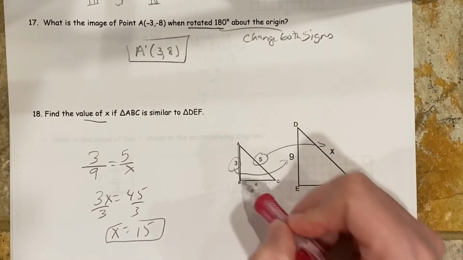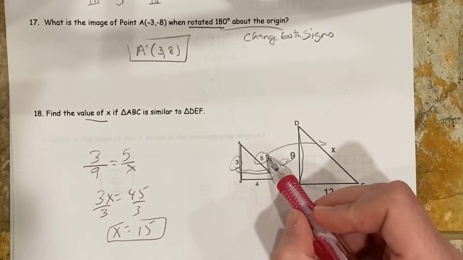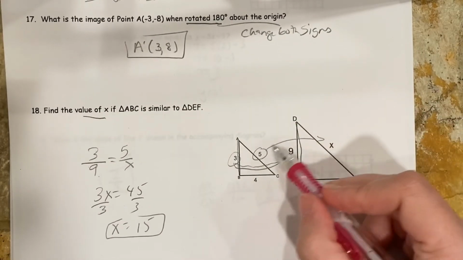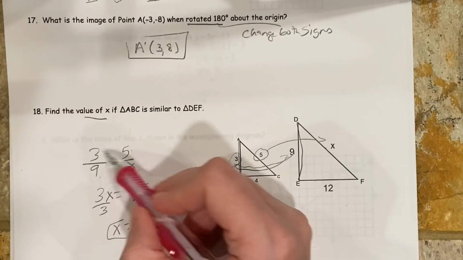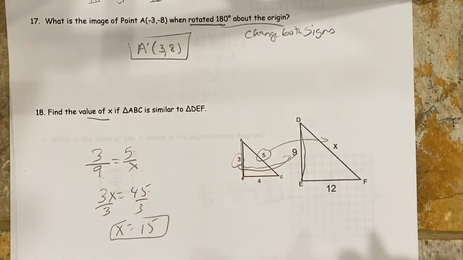All right, for 18, you're solving for only the value of x. So do your corresponding sides. You're left with your left, so 3 goes to 9, 3 over 9. And then your two diagonals, 5 and x, 5 goes to x. Cross multiply, 3 times x is 3x, 9 times 5 is 45. Divide by 3 and x equals 15.